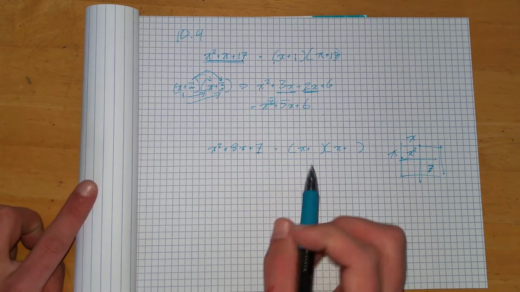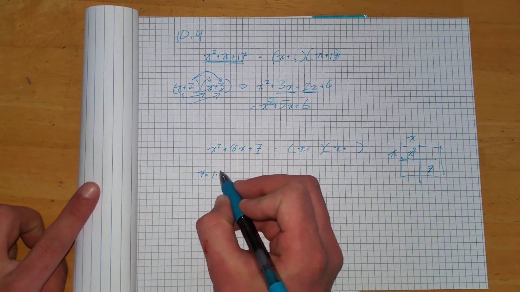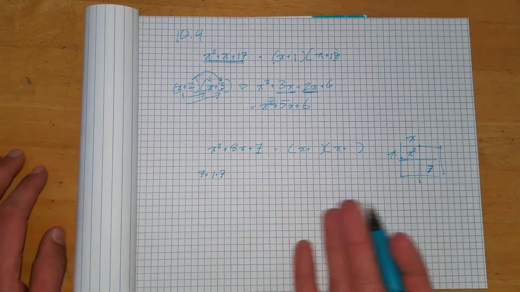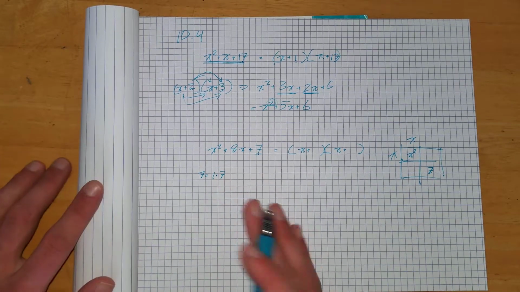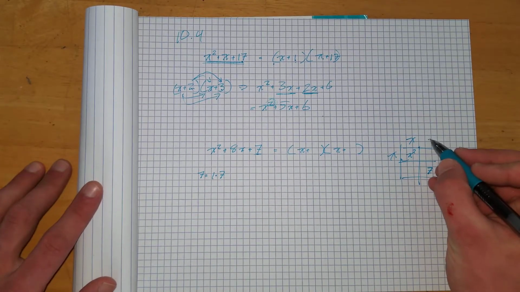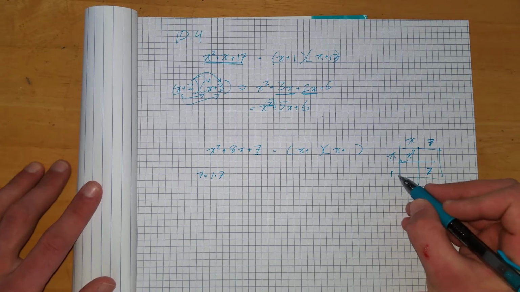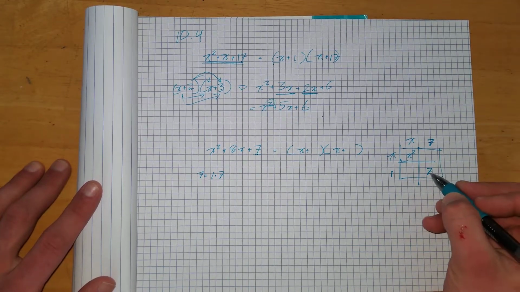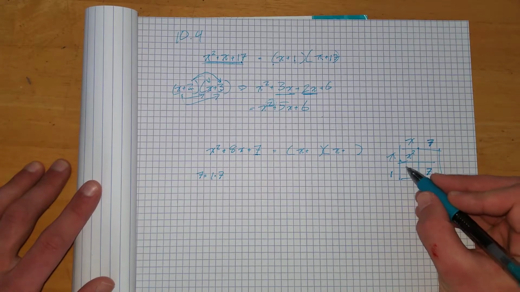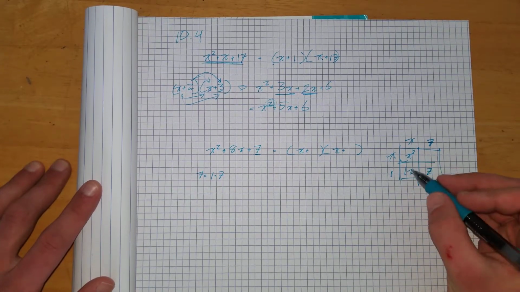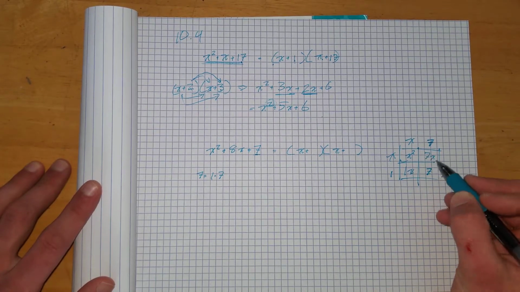So we know that 7 can equal 1 times 7 and nothing else. This is the only other way we can write 7. So that means we can have a 7 here and a 1 here, because 1 times 7 equals 7, which means this is going to be 1x, because 1 times x, and then 7 times x, so 7x.